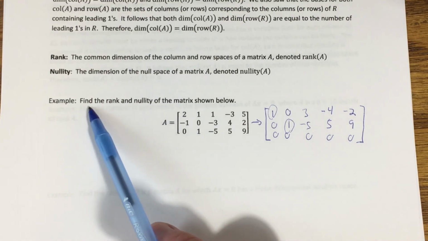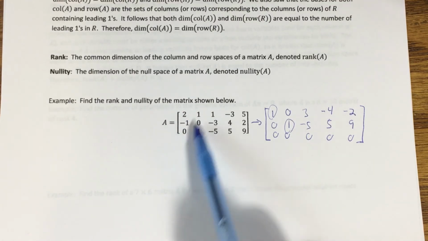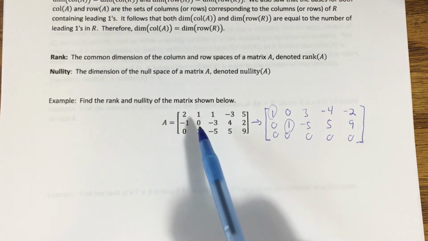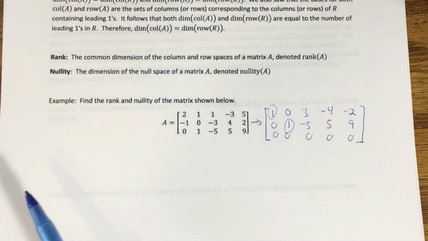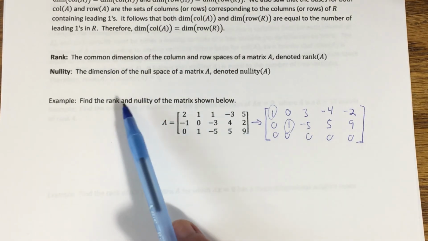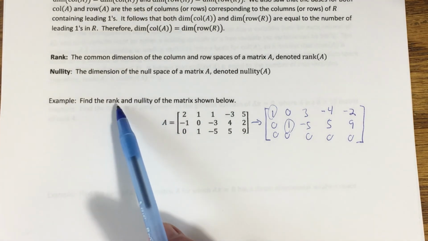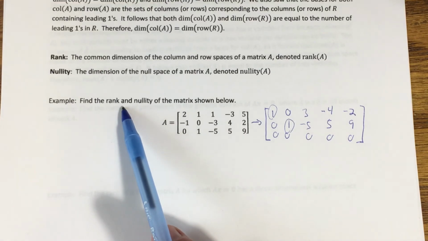So in this matrix here, we want to find its rank and nullity. It's a 3 by 5 matrix. I'm going to start with the rank because that's what we've been talking about for the most part so far. Remember, the rank is just the dimension of either the row or the column space.